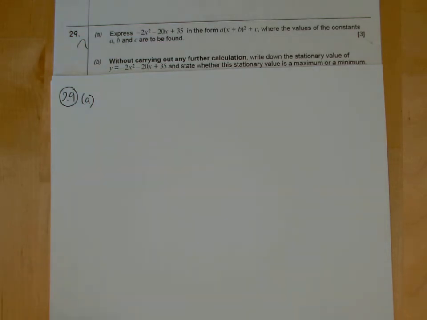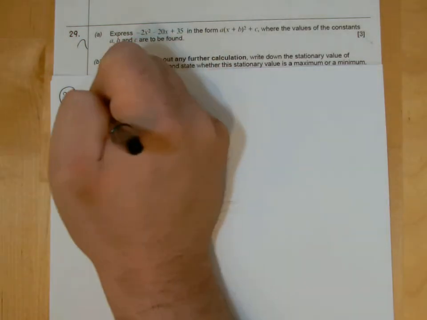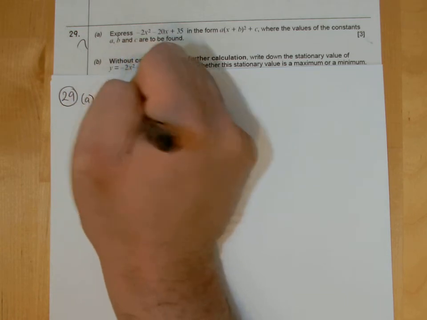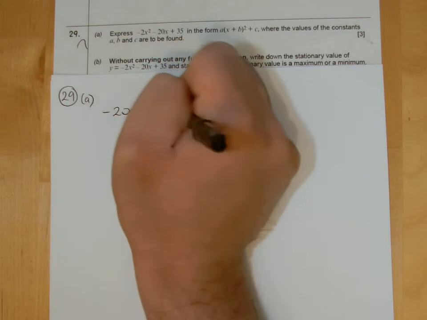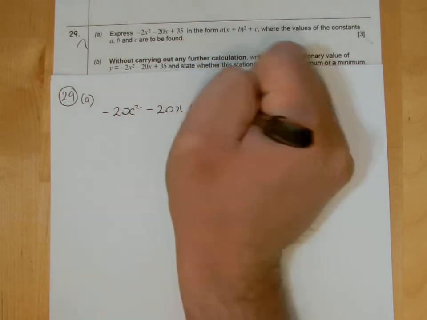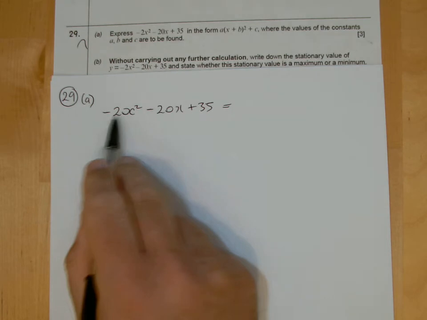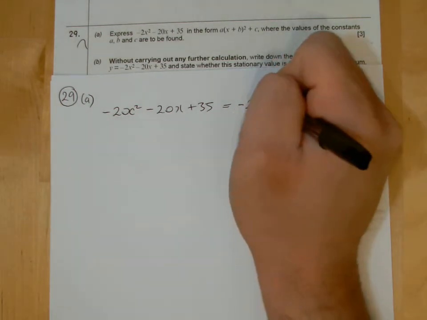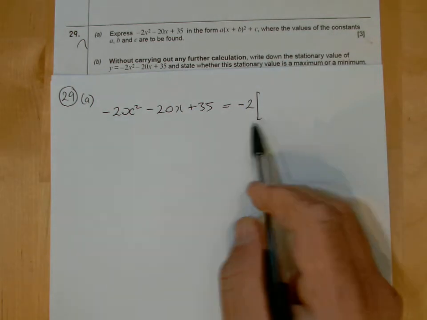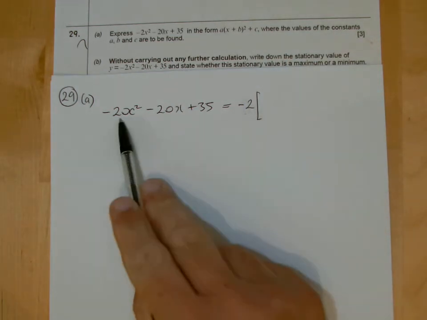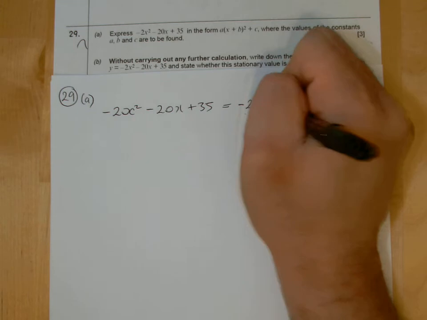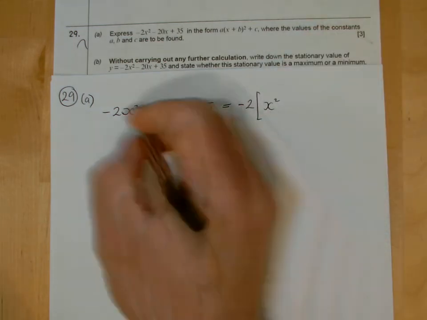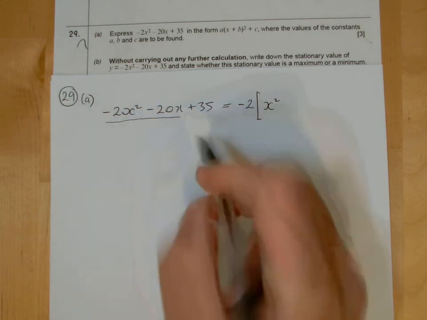So when I approach this, I've got minus 2x squared, minus 20x plus 35. So remember now, whatever's in front of that x squared, if it isn't 1, I've got to take out as the common factor, and then I'll have a big square bracket. So what am I times it by, minus 2, to get minus 2x squared? Well, it'll be the x squared then, which is what I want in here to complete the square.